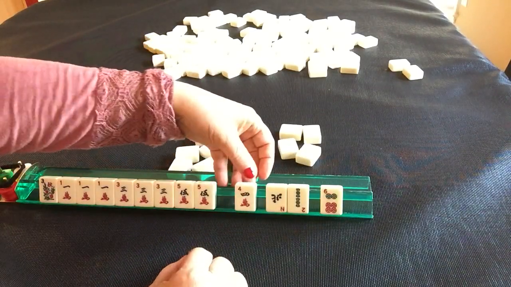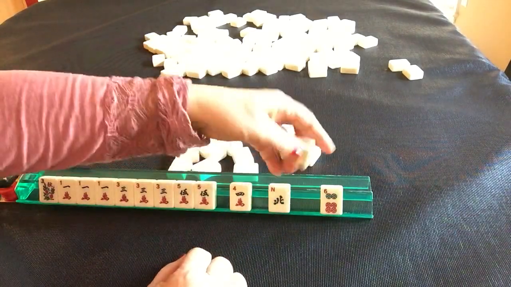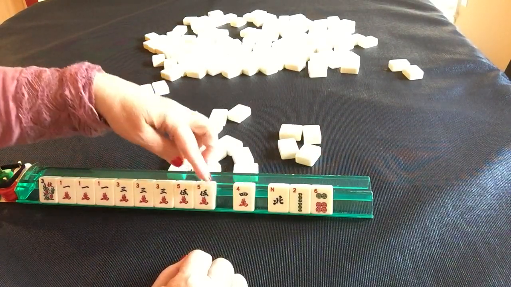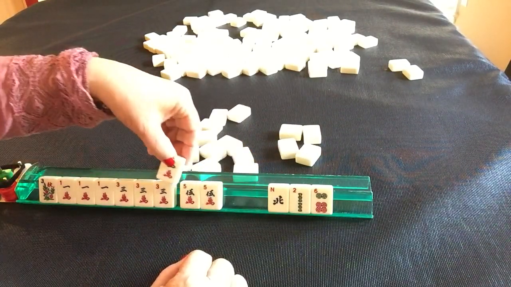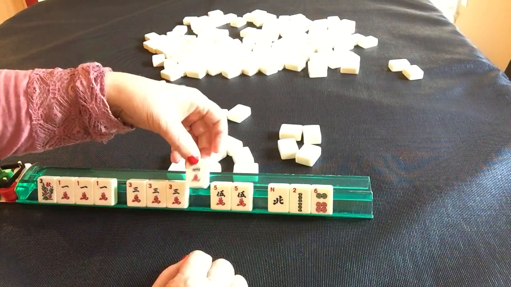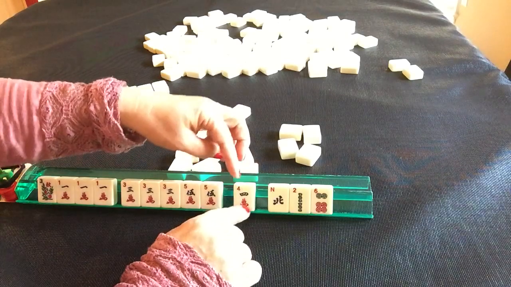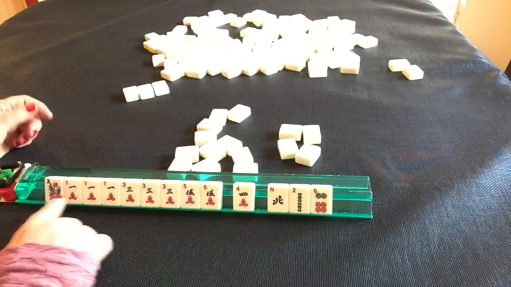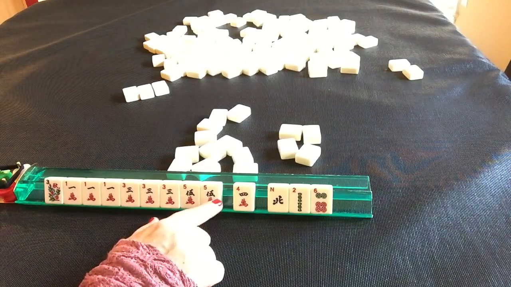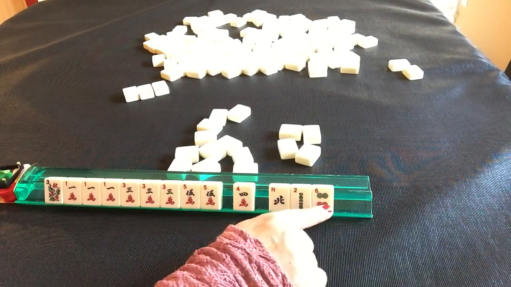So we received a 4 crack, north, 2 bam, and 6 dot. Now this 4 crack does fit in here. If we got some 2s, we might be able to do a consecutive hand. So I would say we can save this, but more likely than not, we're going to be playing the 1, 3, 5 hand all in cracks, and these will be our discards.